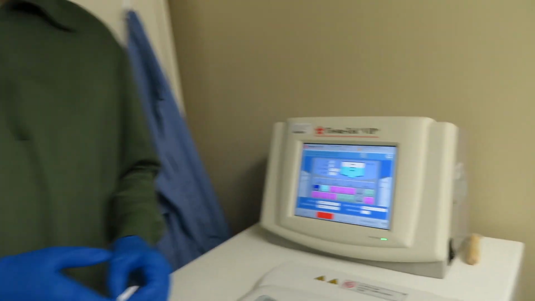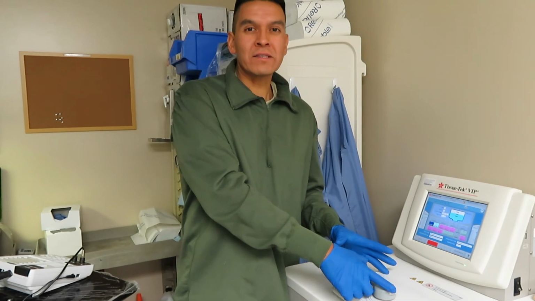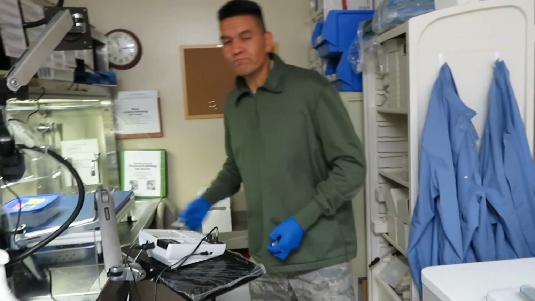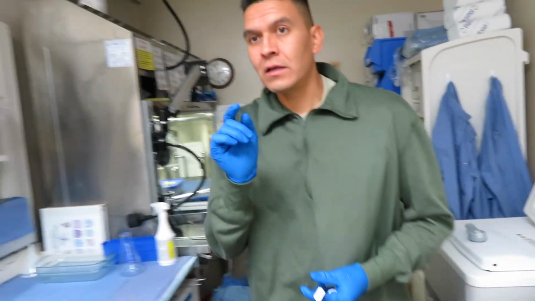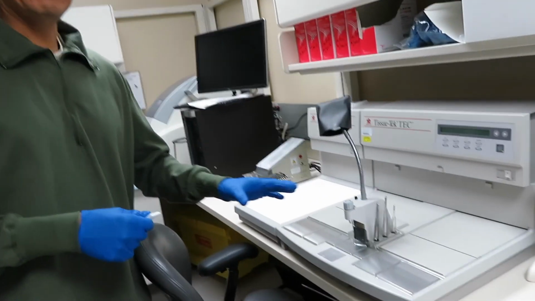Anyways, I guess I better not open that. So that's what we do. So it goes through this processor overnight, all these tissue cassettes. Then in the morning, the techs come take them out and they bring it over to this embedder.